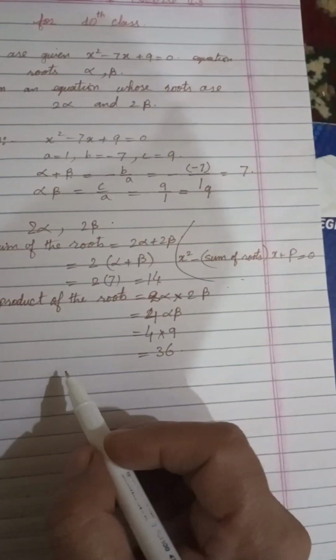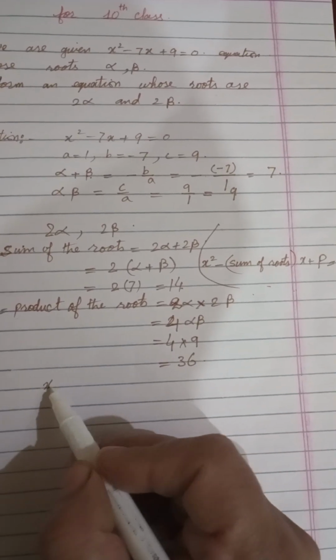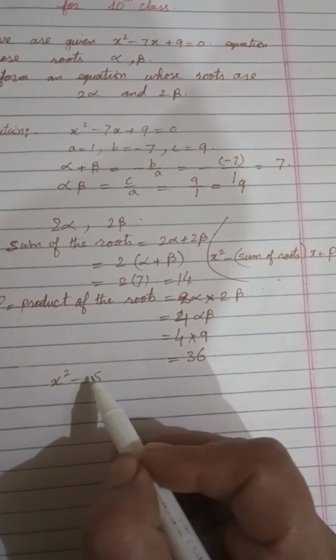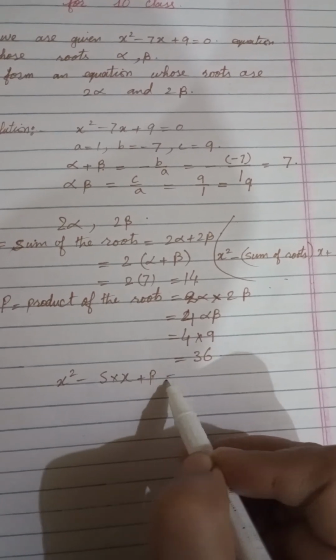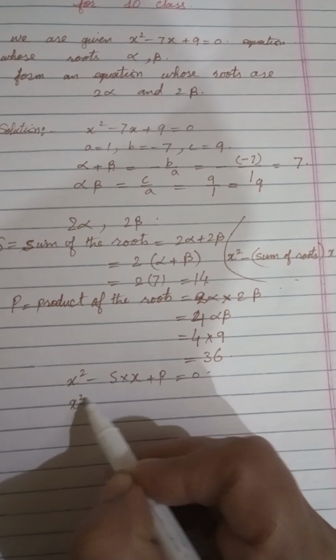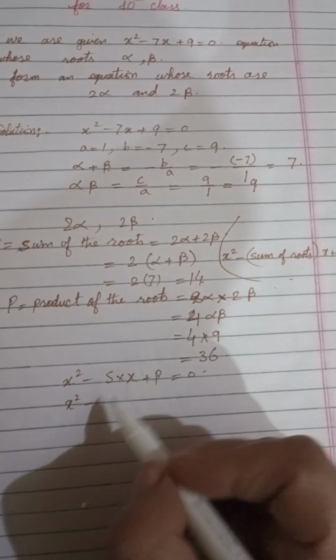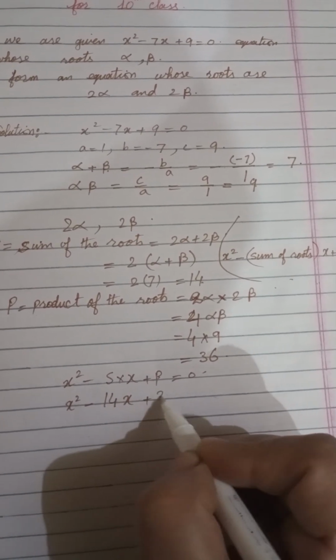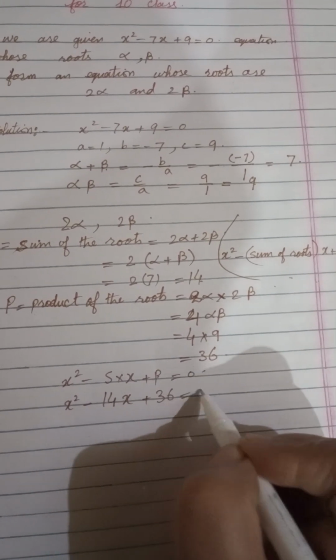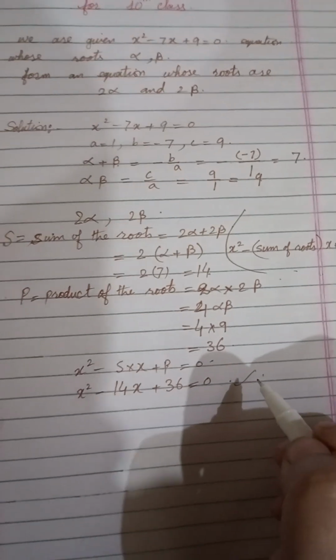Now we have to form the equation x square minus sum of the roots into x plus product of the roots is equal to 0. X square minus sum of the roots, 14, into x plus 36, product of the roots, equal to 0. This is the required equation.